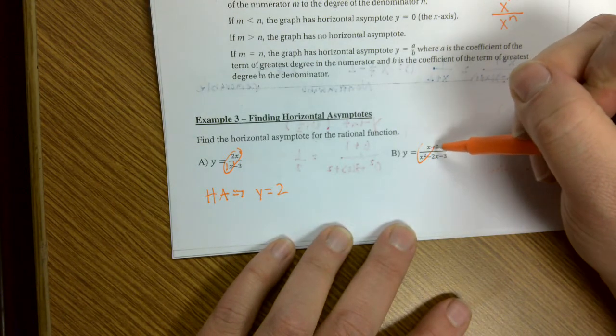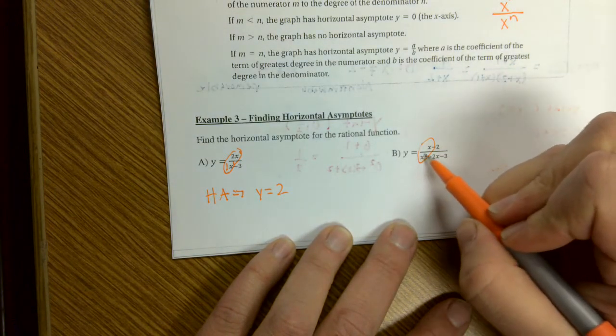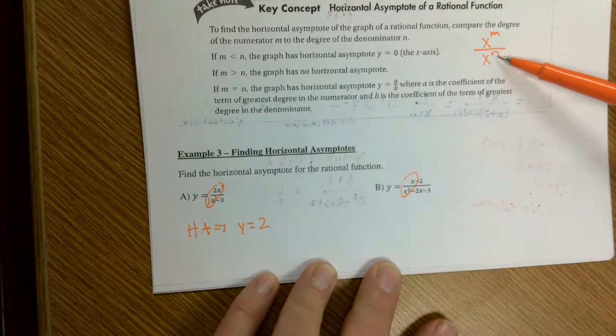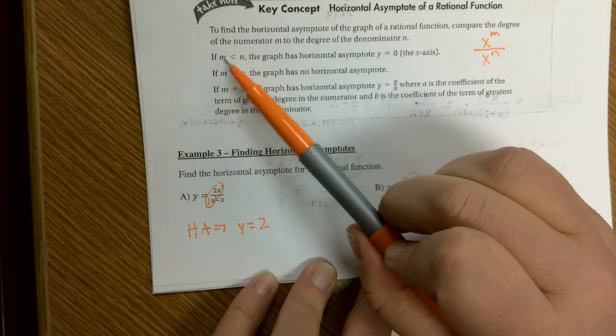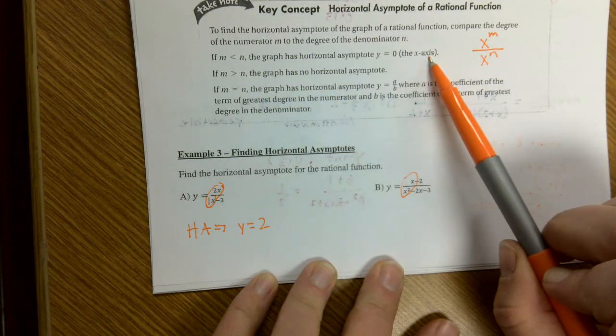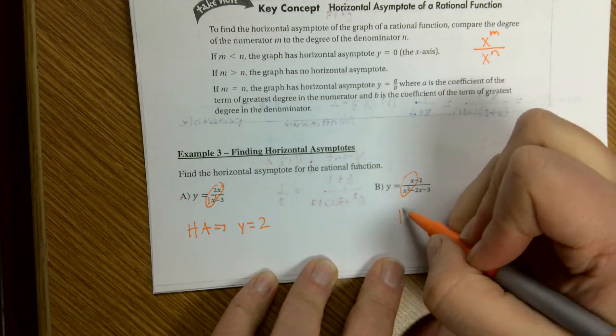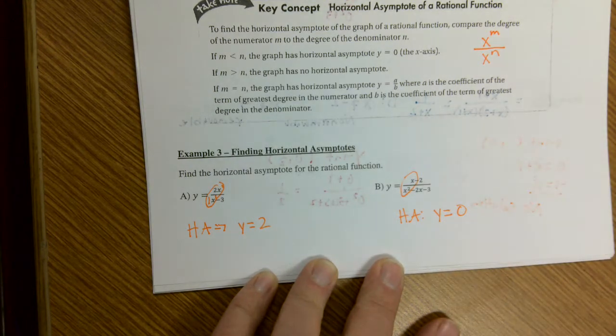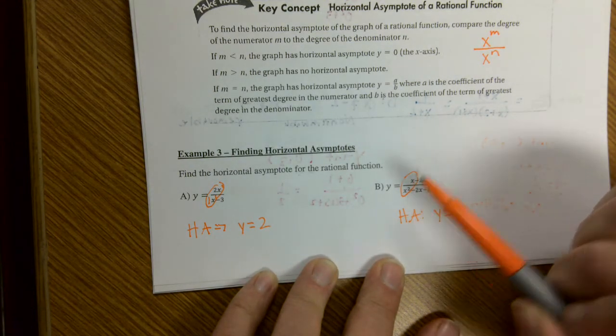Here, my degree is different. I have more on bottom. I have more x's on bottom. So that means my n here is greater. So if n is greater, then your horizontal asymptote will be 0. The horizontal asymptote would be at y equals 0. Again, because there's more on bottom.